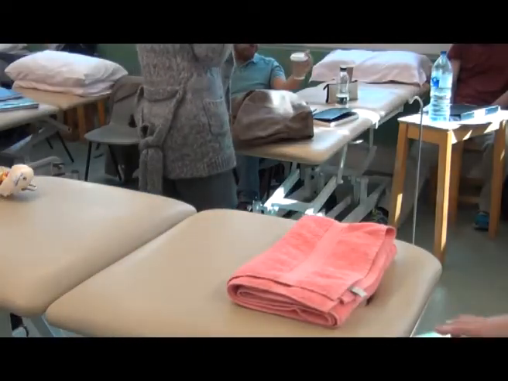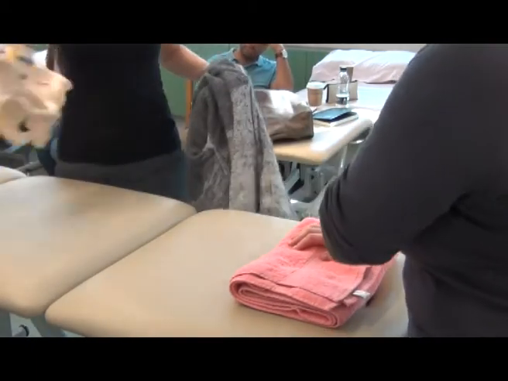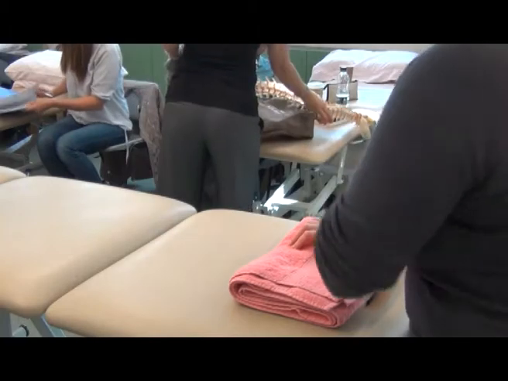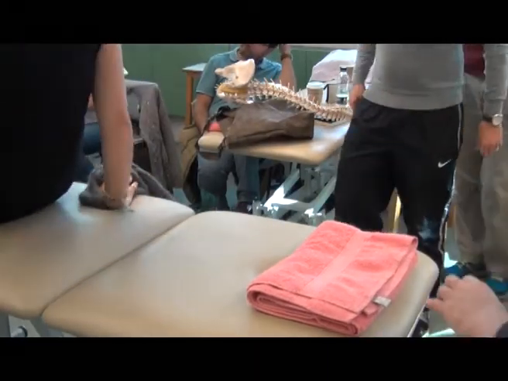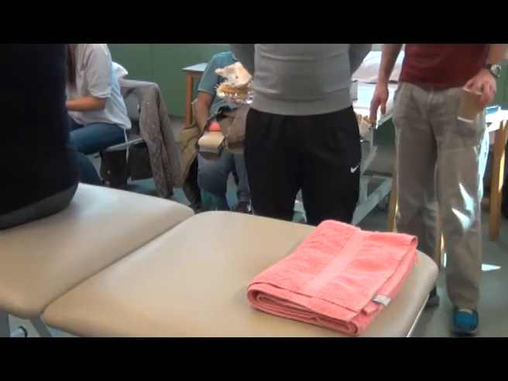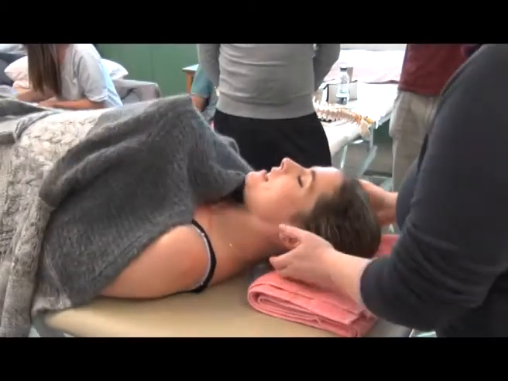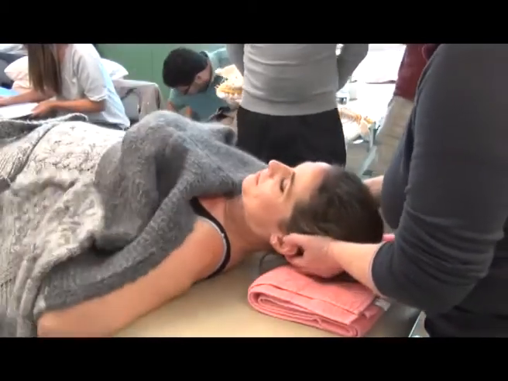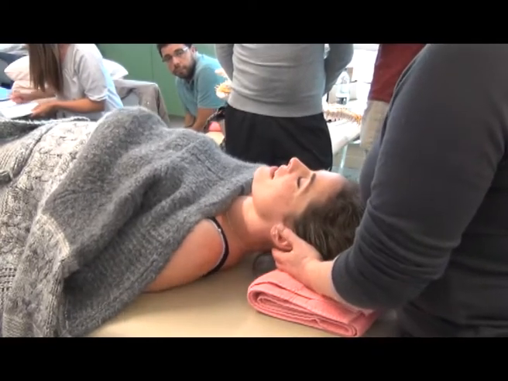Right, shall we make a start? Okay. Do you know what you're all sitting down for? Go straight into it. So we're going to continue with pivots. We're going to move from C0-1 to C1-2 and C2-3. He's comfortable to relax.